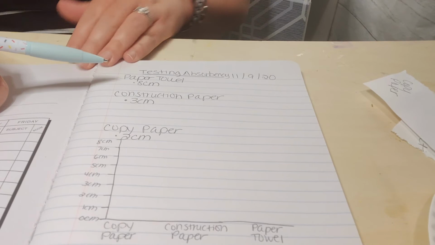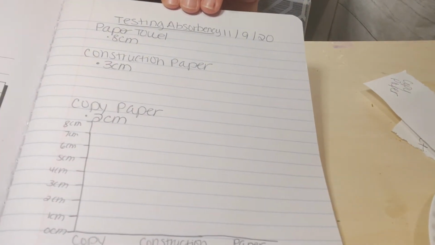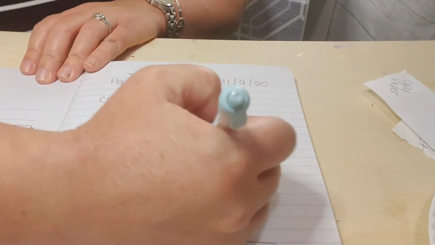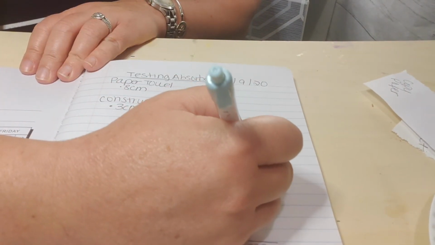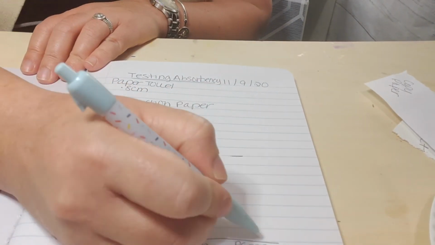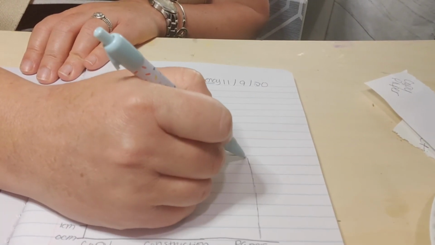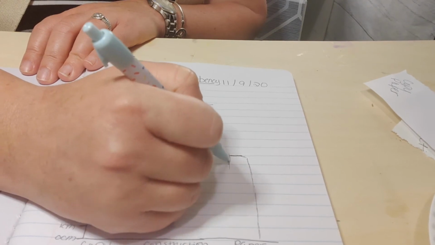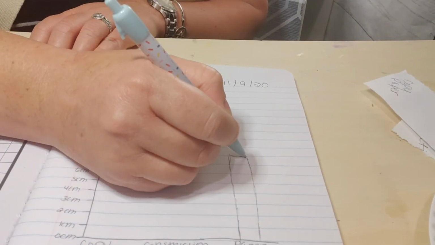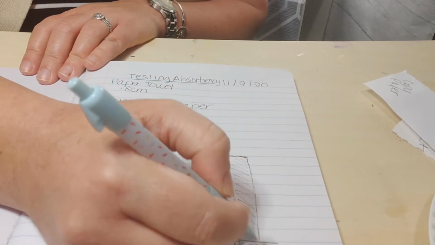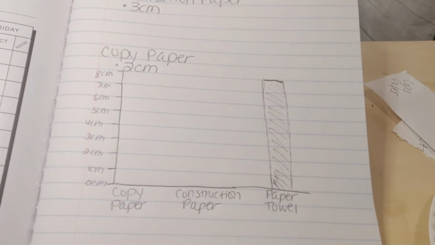So I'm going to take a look at my first piece of data, my paper towel, right? It's 8 centimeters. So let's see, here's my paper towel. I'm going to mark up on this top line 8 centimeters. And like I said, it's just a little sketch. Not perfect. So I'm just going to kind of sketch a little bit of a rectangle here. So it goes all the way to the top. Okay, and I'm going to just kind of shade in a little bit because it's with pen. So it's going to take a long time to shade that in. So it's just a little sketchy one.